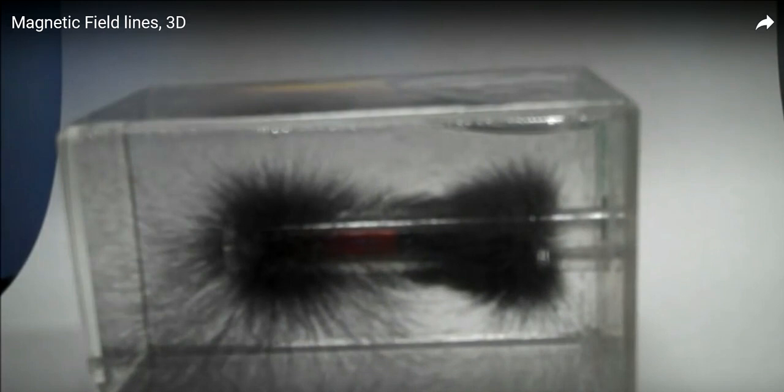Let me pause very quickly here for a while and tell yourself what you have observed. I think it's very clear that there are two ends that attract the most amount of iron filings. So what must a piece of magnet have? First, properties.